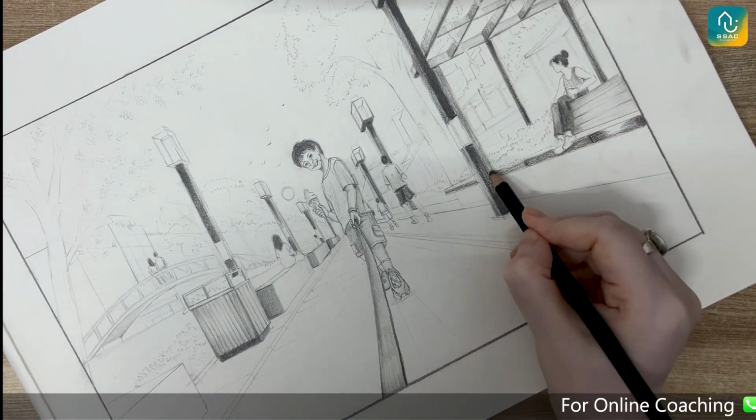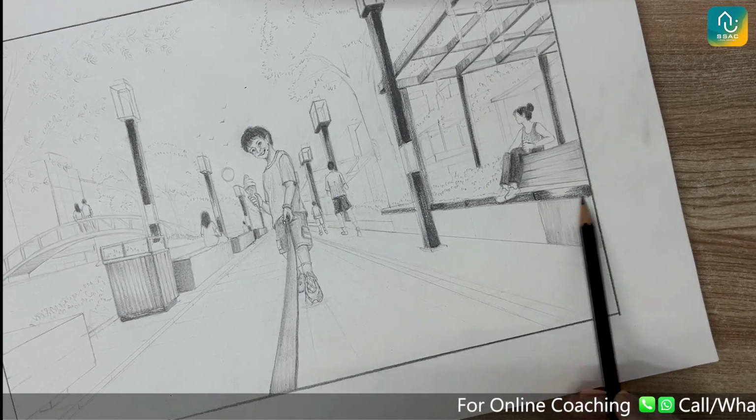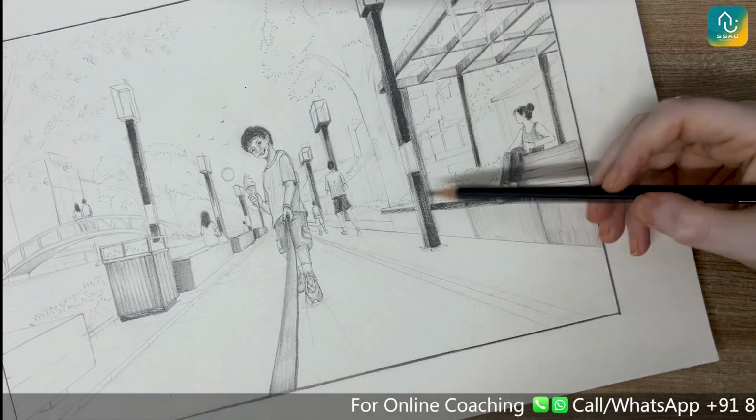Okay, at first give a lot of time to complete, or the ample amount of time which you exactly need to complete a sketch, give that.